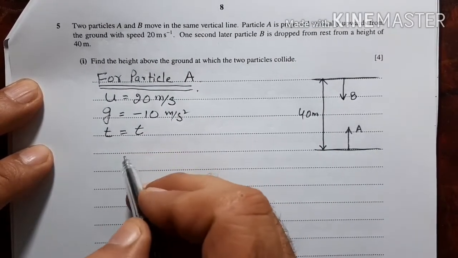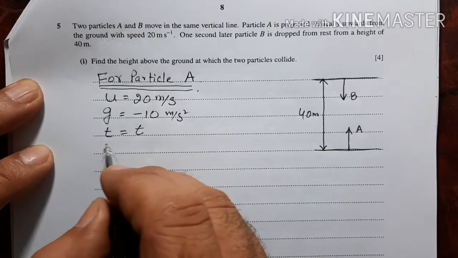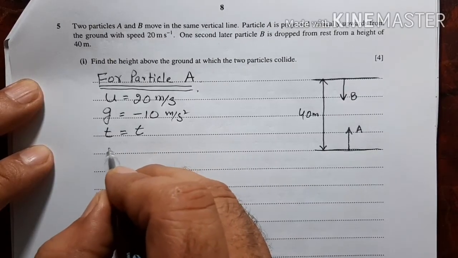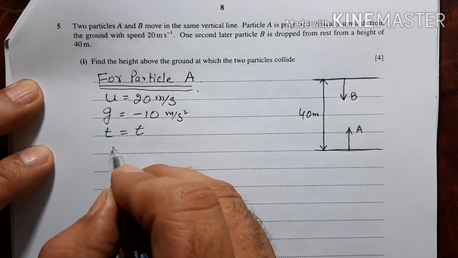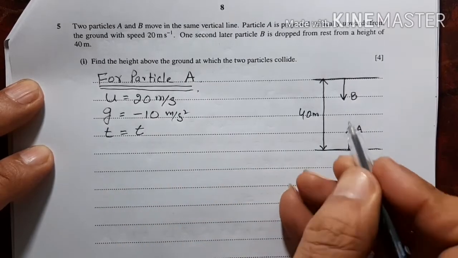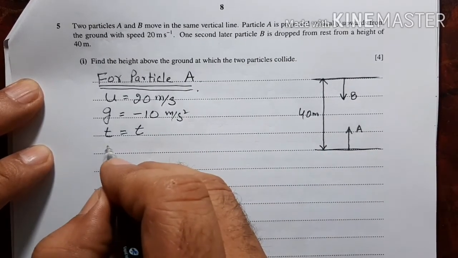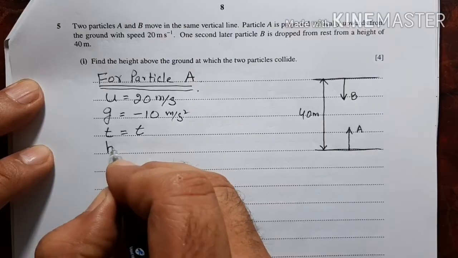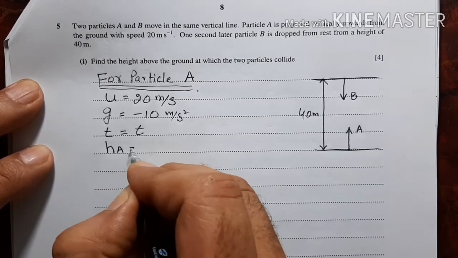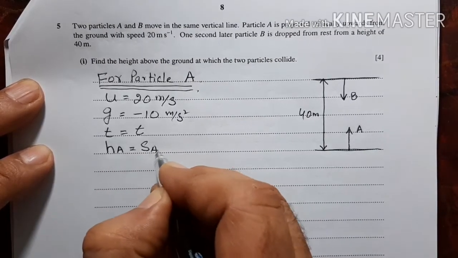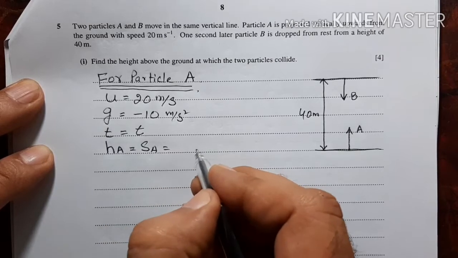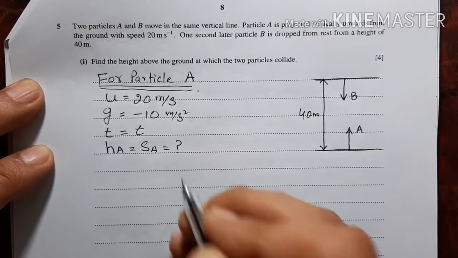And one more thing, for example, the height or the distance covered by A, you can say height A or distance A, we need to find.